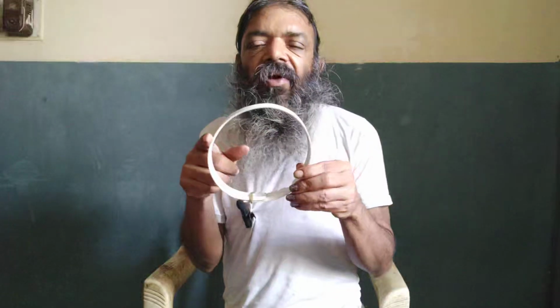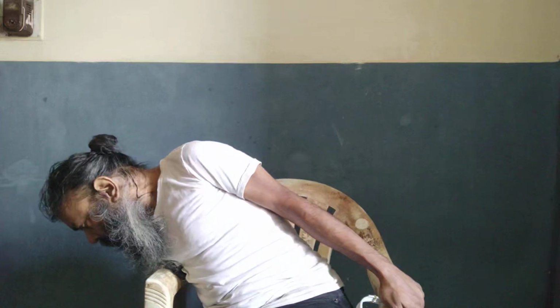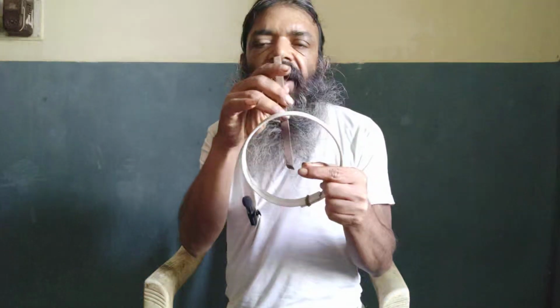How can I calculate the circumference of this circle? Okay, if I am pretty sure about the circumference of a circle, this is the x-axis and this is the y-axis.